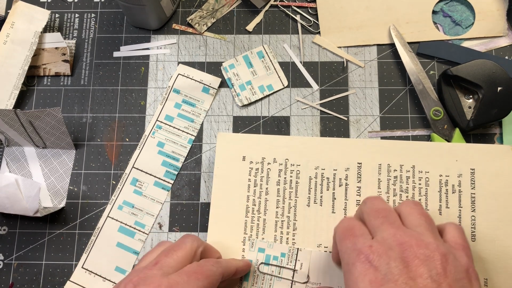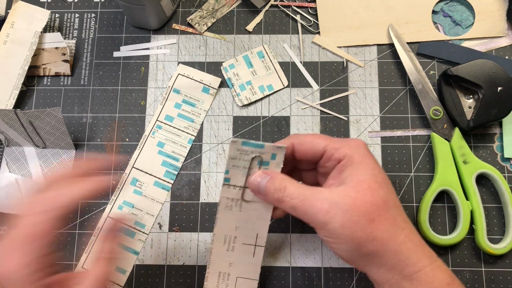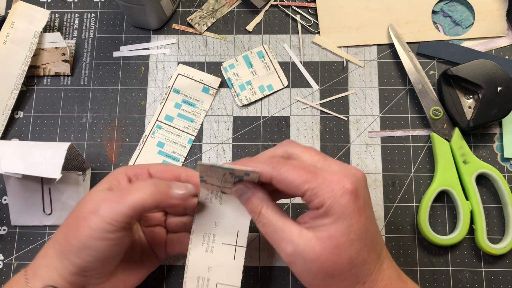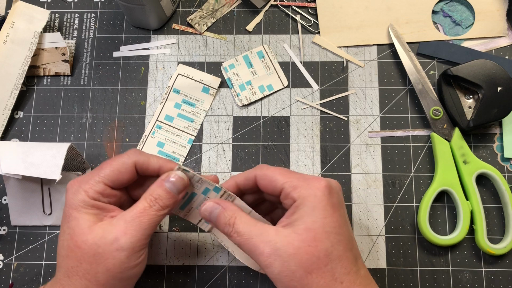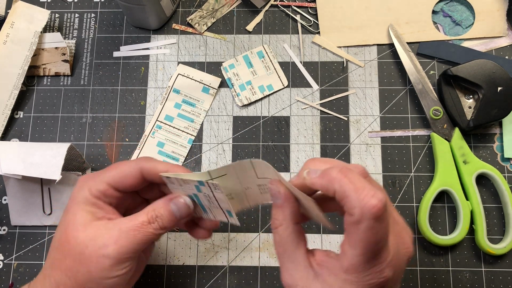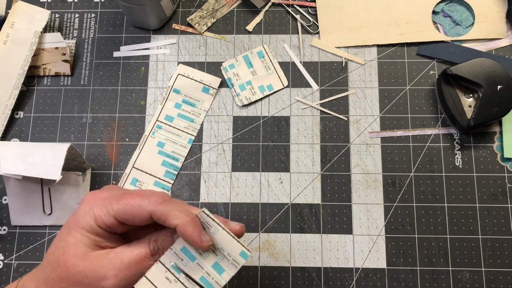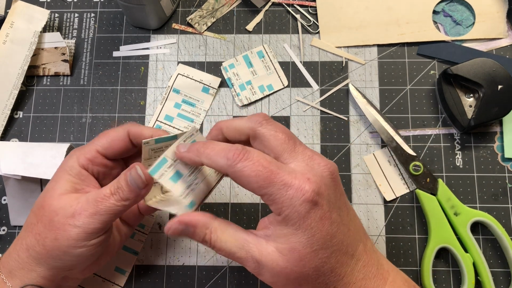Inside. And then fold us again. And then this is going to tuck in, so this needs to be trimmed. Because it's going to tuck in.